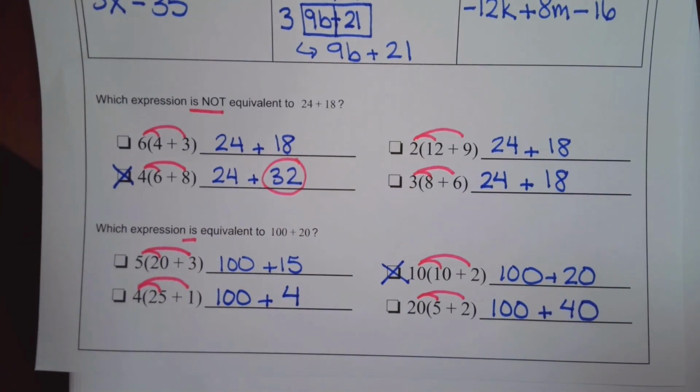So again, just be careful when you read the directions. All right, in the next video, we're now going to get into solving.